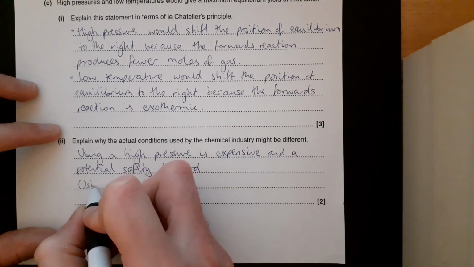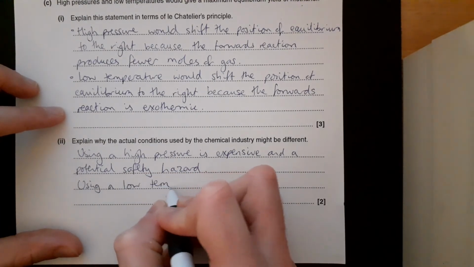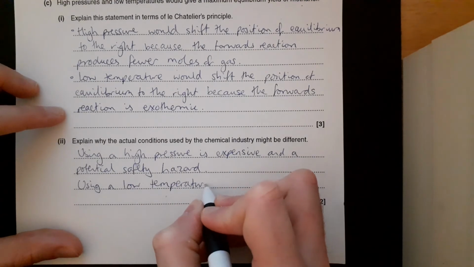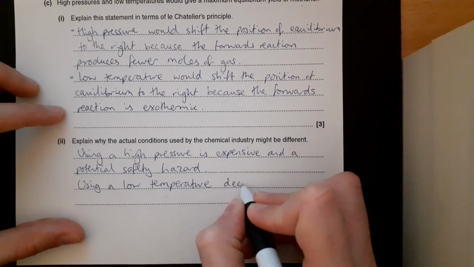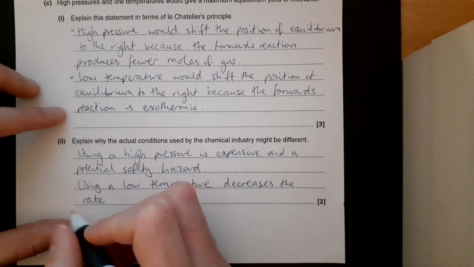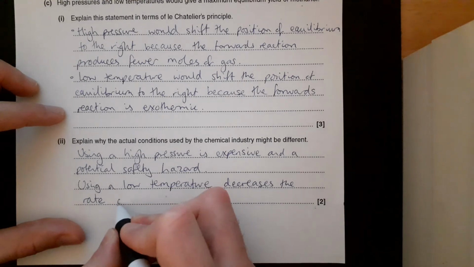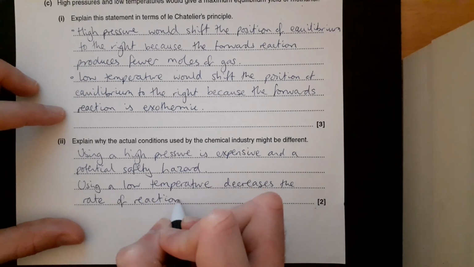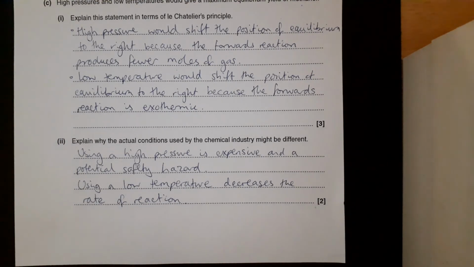And using a low temperature was the other thing that we said should be the right thing to do. Problem with using a low temperature is you're going to lower the rate of reaction. It's going to make it slow. Because the particles don't have enough energy, the frequency of collisions is going to go down. We don't need to get into all that detail here because it's only 2 marks. So that's why we might not actually want to do those conditions. Okay, and so you'd come to a compromise. You'd find pressure somewhere in the middle, or temperature somewhere in the middle, and try and get the best of both worlds.